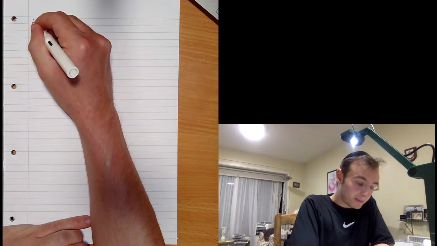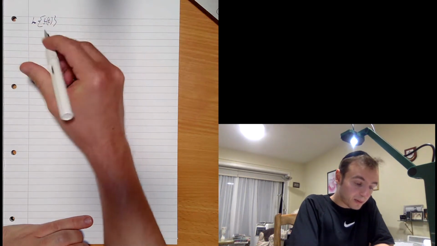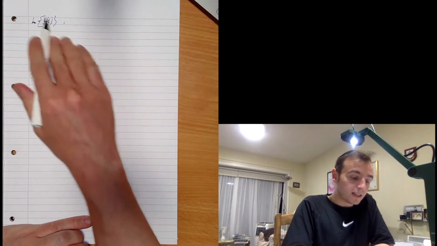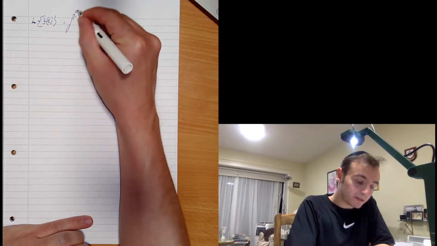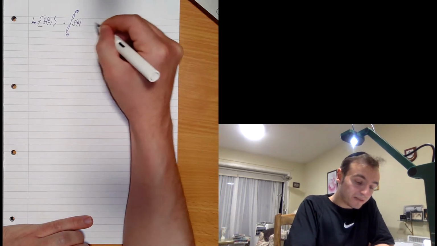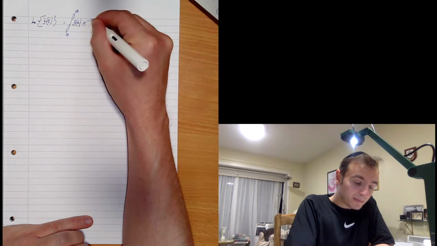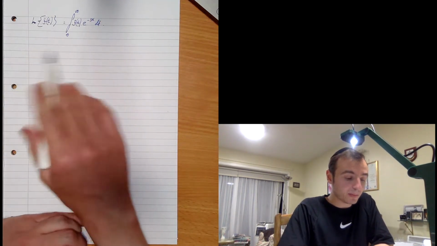So if we say that Laplace looks like Laplace of f of t, the Laplace operator of f of t equals. So the definition of Laplace is the semi-infinite integral, so that's the integral between infinity and 0, of f of t, e to the minus st dt. No, it's as simple as this. And that's all it is. That's all Laplace is for any function.